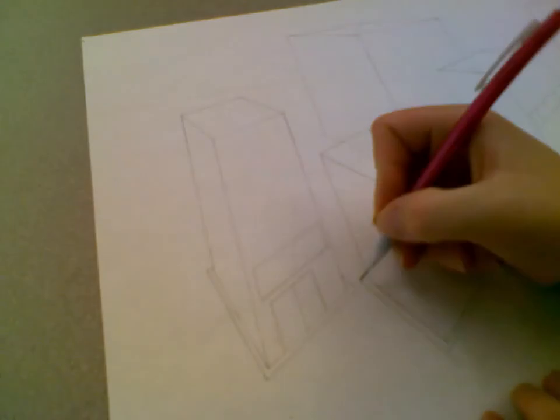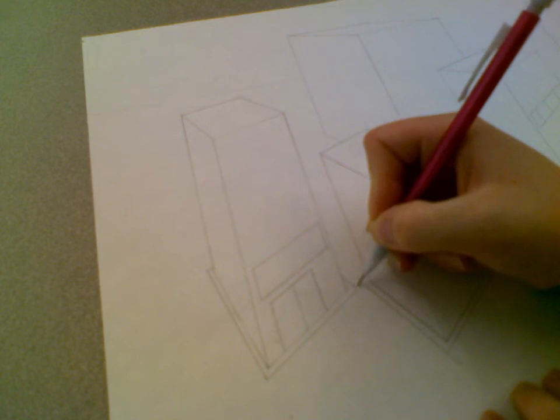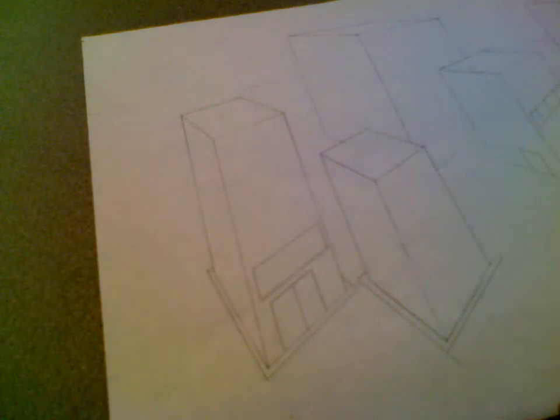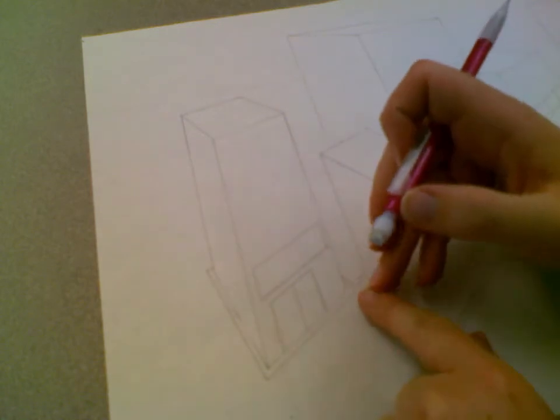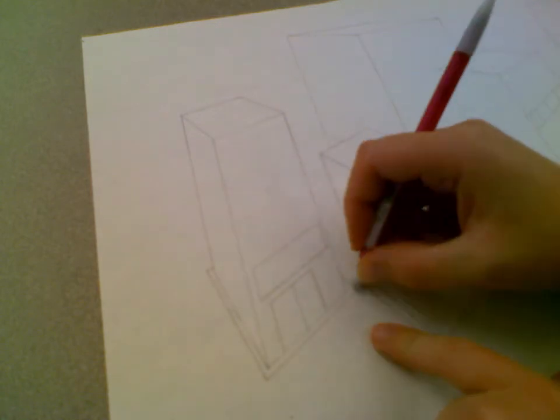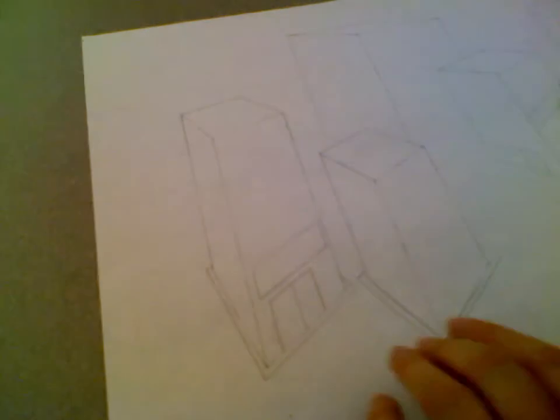So now if it was bigger, I could draw maybe some lines to show that it's a crosswalk, or if I wanted to make my sidewalks wider, I could just connect them. That's kind of personal preference, and if you have a specific one that you would like to do, I will be more than happy to help you with it.